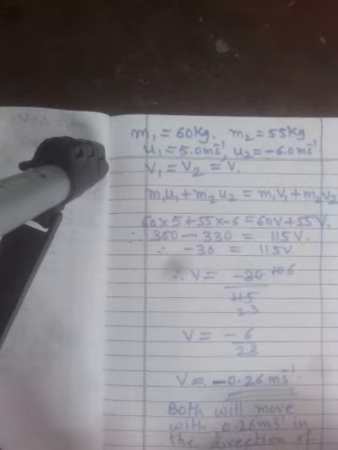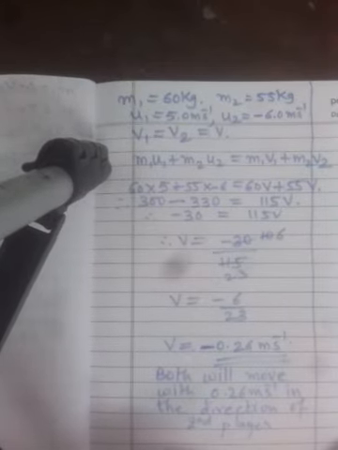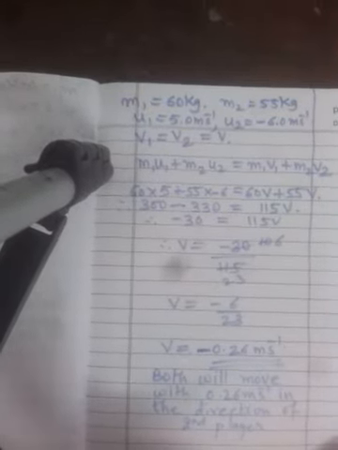Okay, so that will be the answer for this. Take down these notes. Okay, write down these notes, understand these sums.